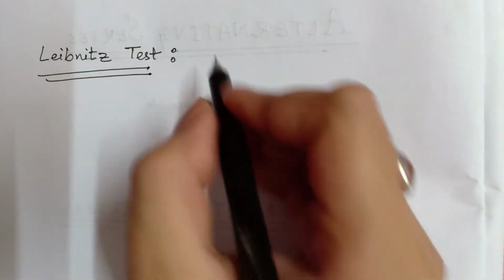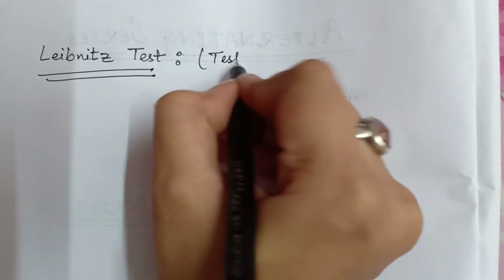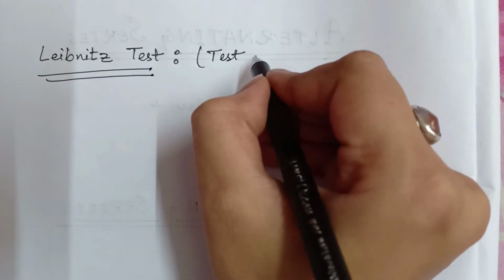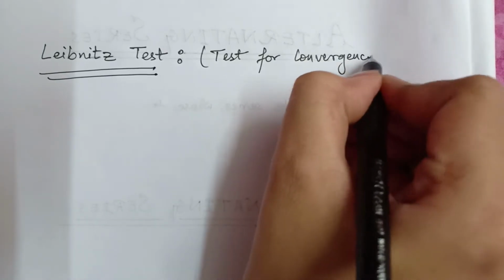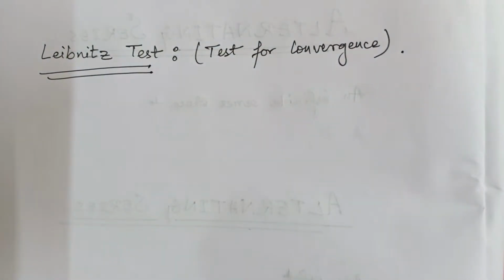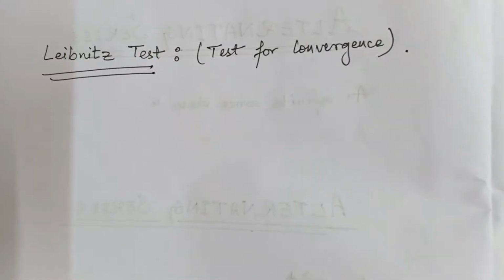So how do we test the convergence of an alternating series? We use Leibnitz test. This is a test for convergence. Let's look at the conditions.